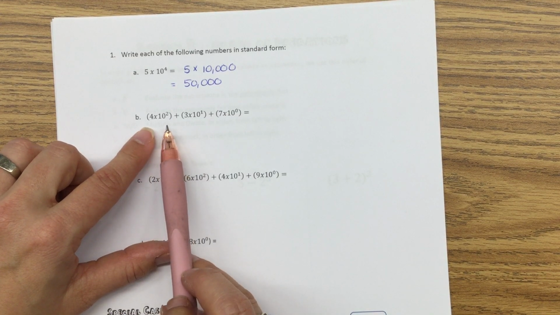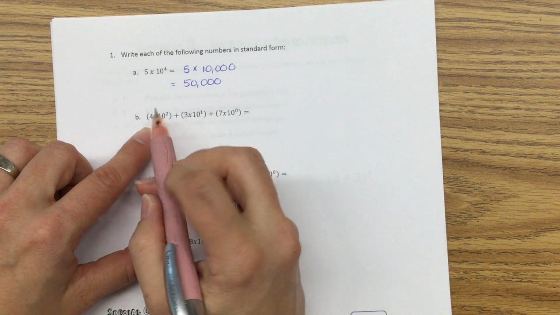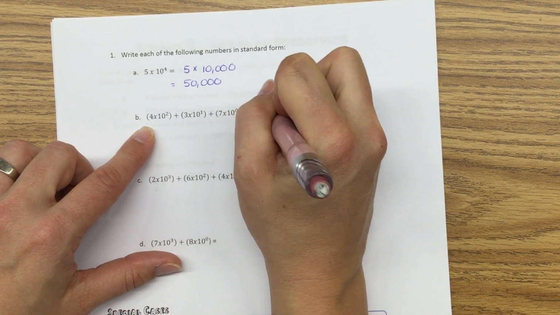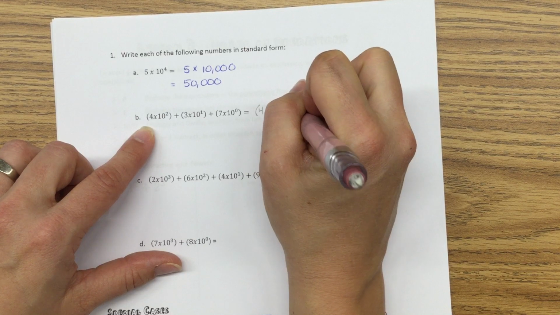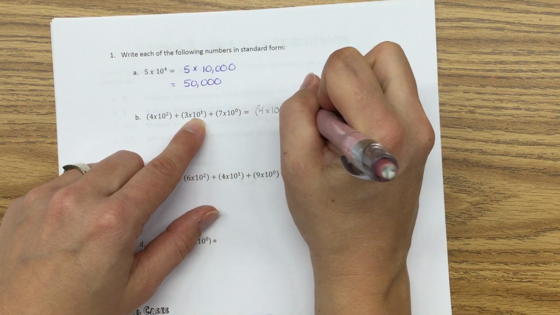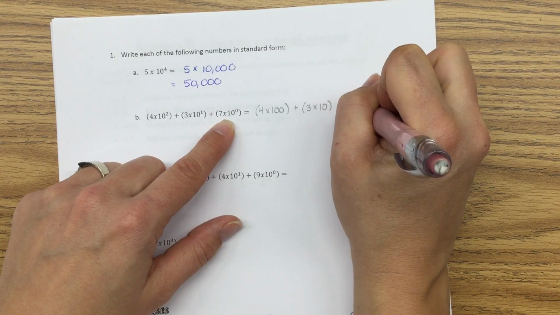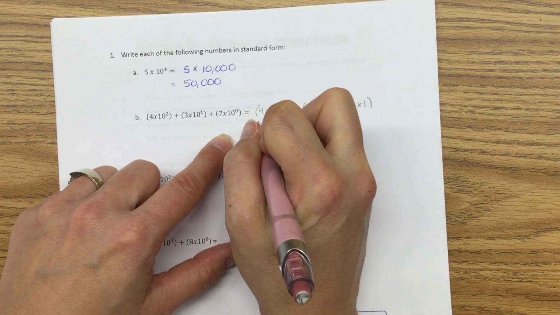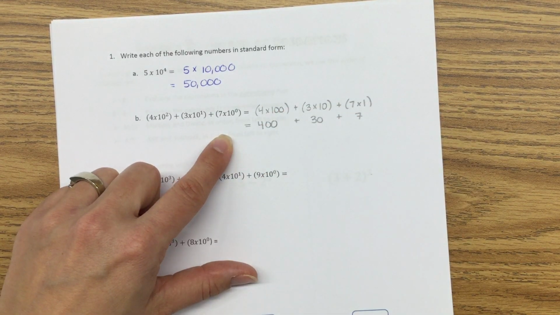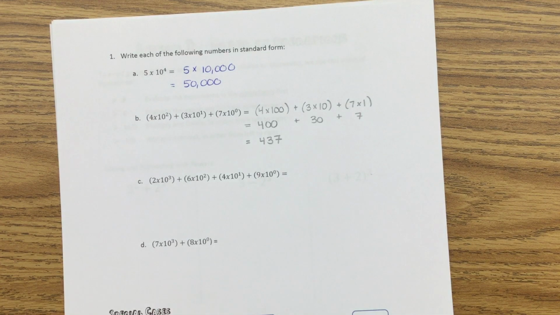So this is all what I mean by standard form. We're going to take each of these expanded forms and write them in standard form and write the answer. Okay, so 4 times 10 squared, that's the same thing as saying 4 times 100 plus 3 times 10 to the 1. Well, I know that that's 10, so 3 times 10 plus 7 times 1. So that's the same thing as saying 400 plus 30 plus 7, okay, which gives me 437.